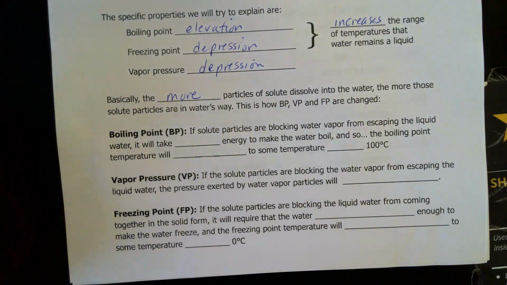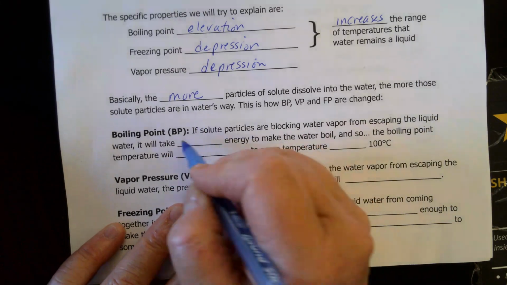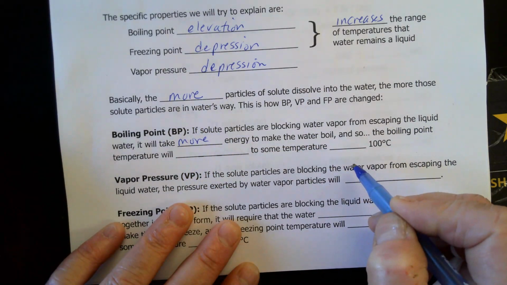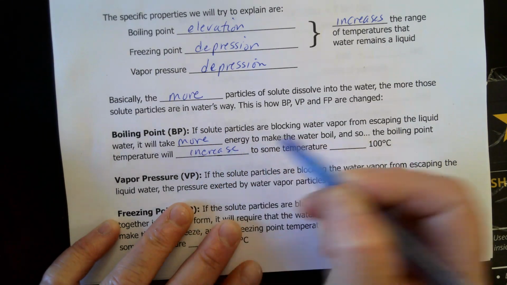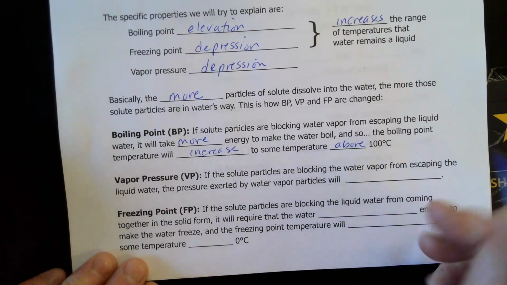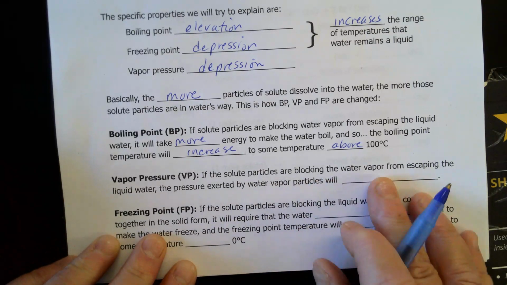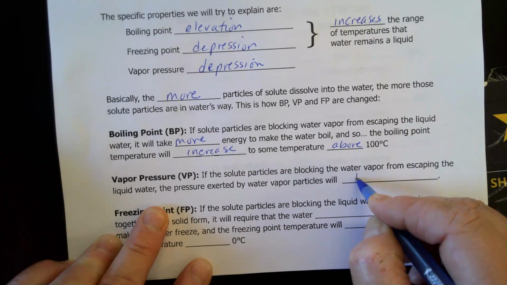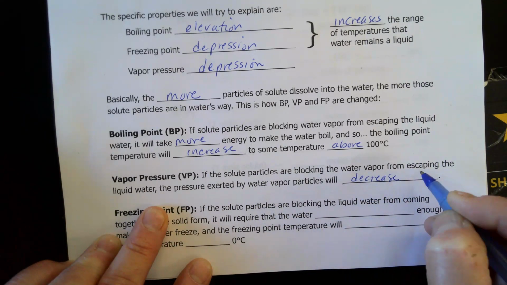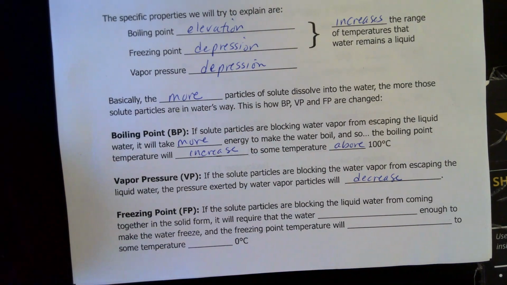Boiling point. If solute particles are blocking water vapor from escaping the liquid water, it will take more energy to make the water boil. So the boiling point temperature will increase to some temperature above 100 degrees Celsius. Vapor pressure. If the solute particles are blocking the water vapor from escaping the liquid water, the pressure exerted by those water vapor particles will naturally have to decrease. If you can't get water into the gas phase, then you don't have as many gaseous particles present in the vapor phase in order to even exert vapor pressure.